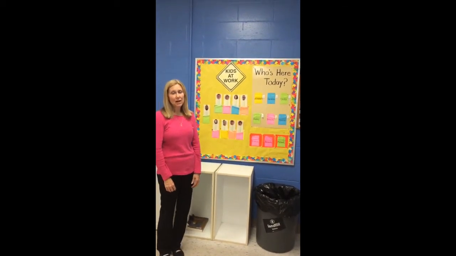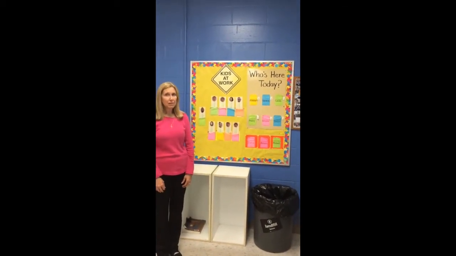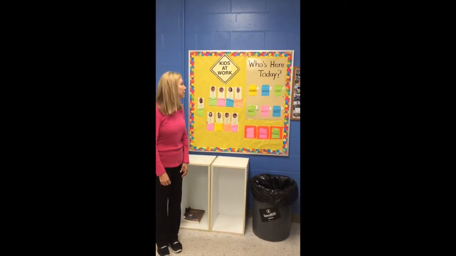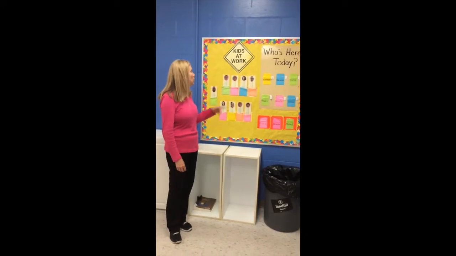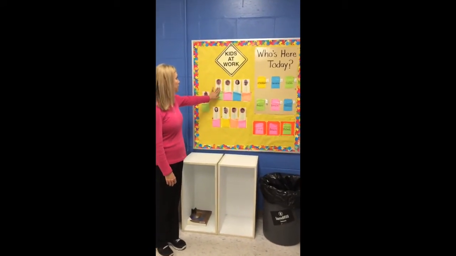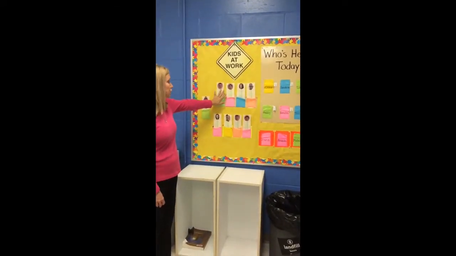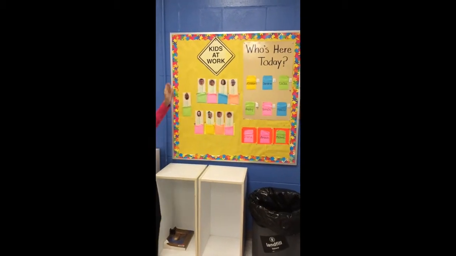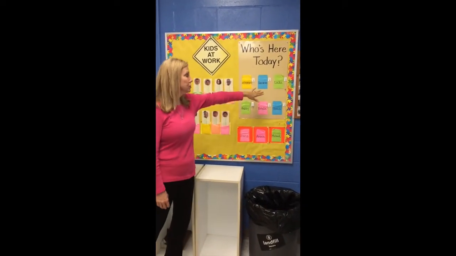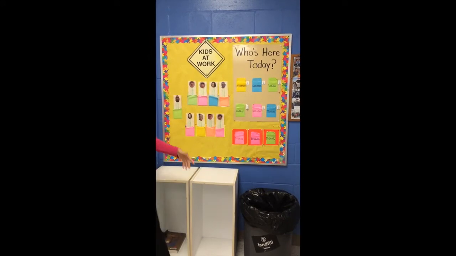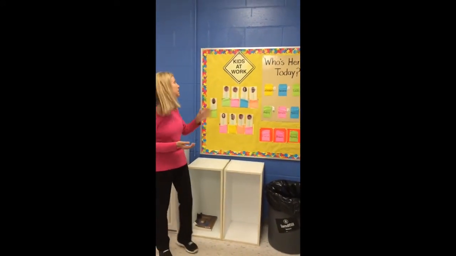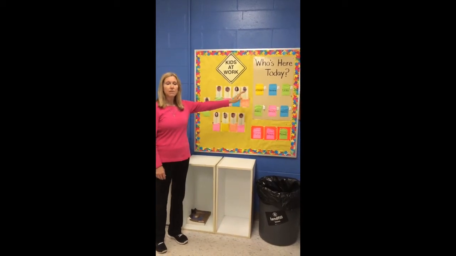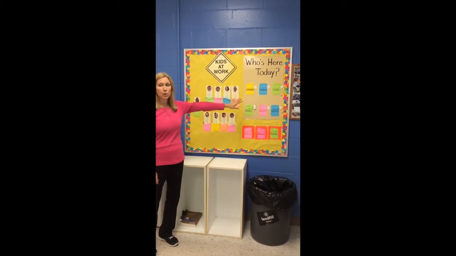I use a variety of classroom labels throughout the day in my classroom. The first one that I use is when my students first arrive at school. We have time cards with their names and pictures on there. They are to move their time card over to their name, and that gives me an idea of who's here, but it also tells the student it's time to start working. They've come to school and now they're going to begin their work.